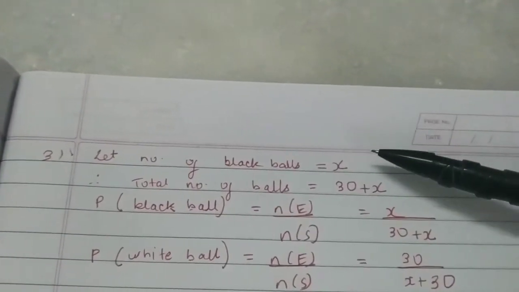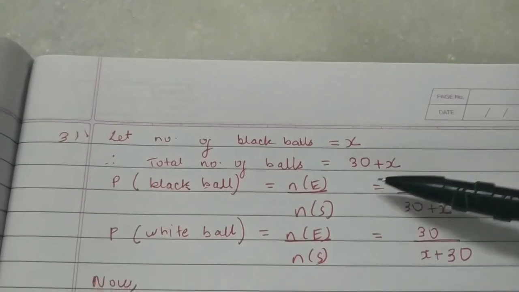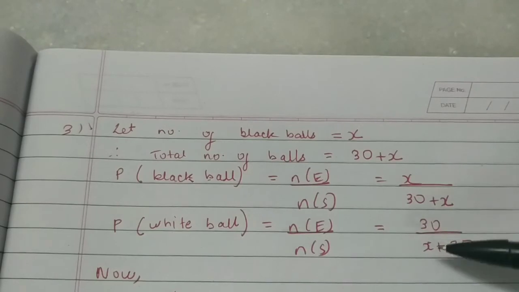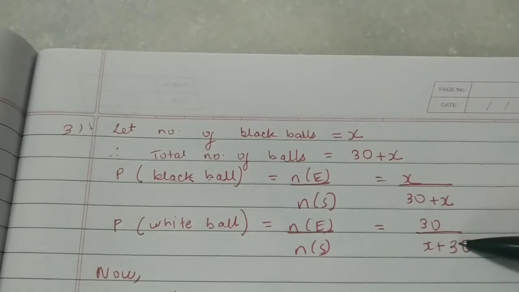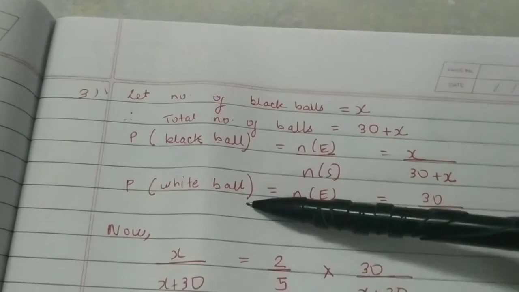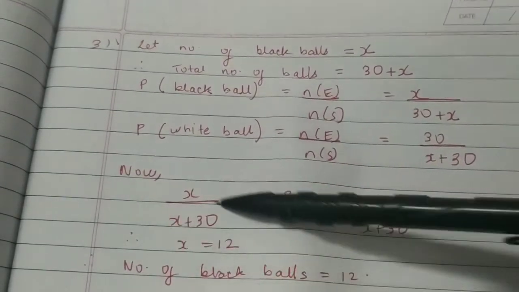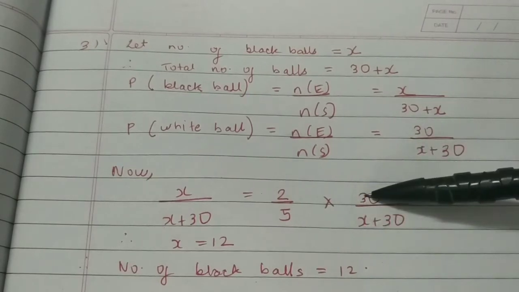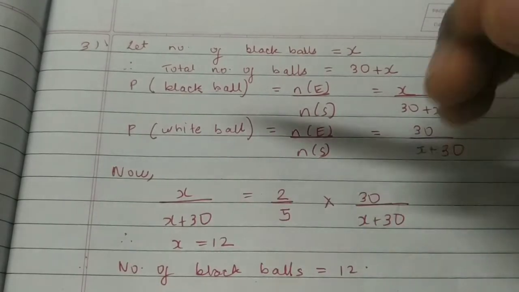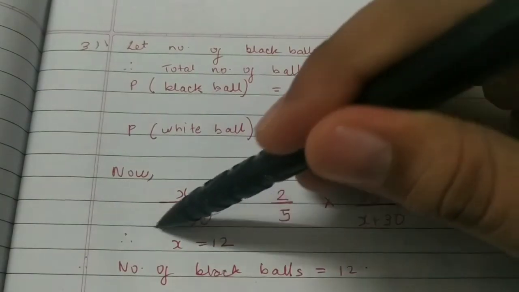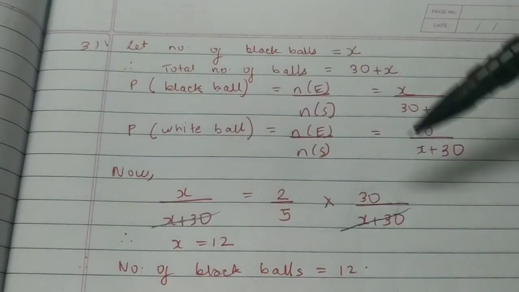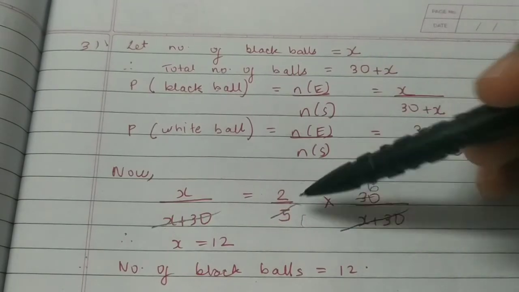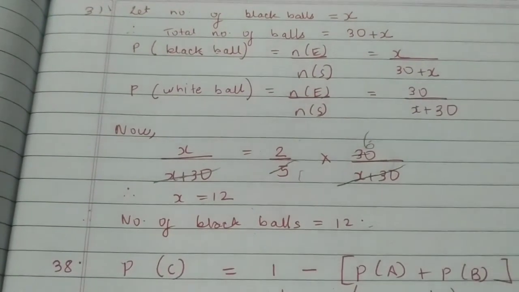So number of black balls is x, total number will become 30 plus x. Probability of removing a black ball is x upon 30 plus x. And of white ball it is 30 upon x plus 30, or 30 plus x. But according to the given condition, the probability of removing a black ball is 2/5 the probability of getting a white ball. So that's your equation. Now don't just cross multiply it. X plus 30 cancelled. Simplify your calculations. Cut 6 into 2, 12. That's the answer. Simple.